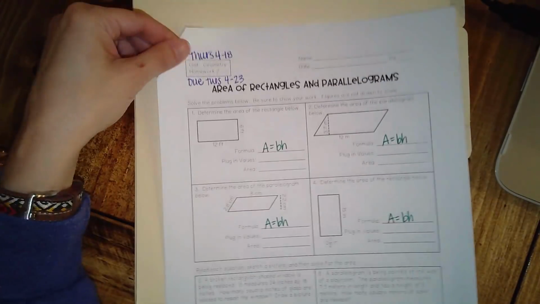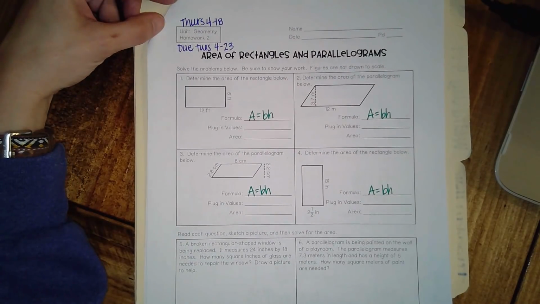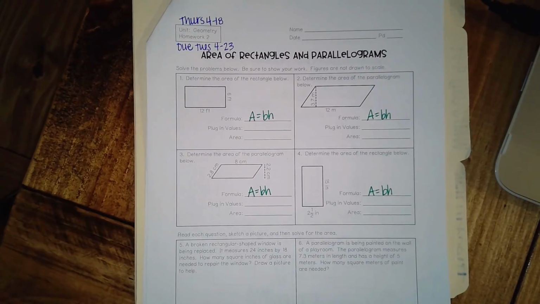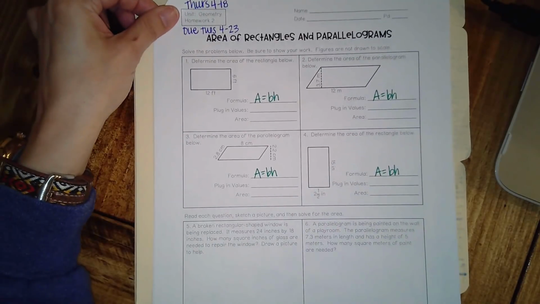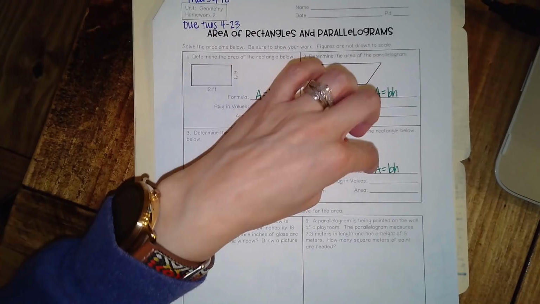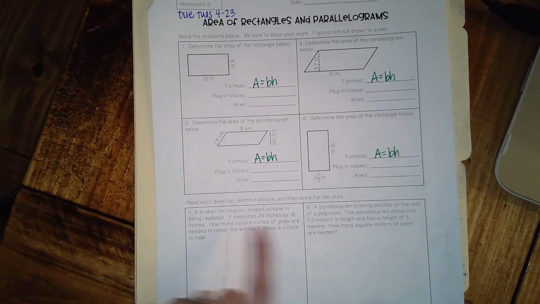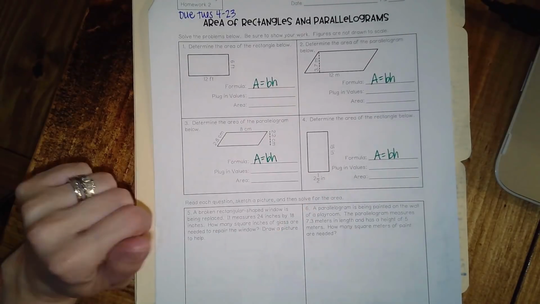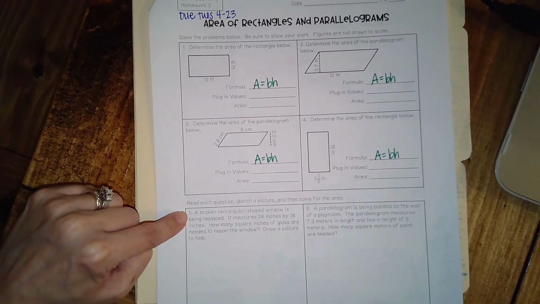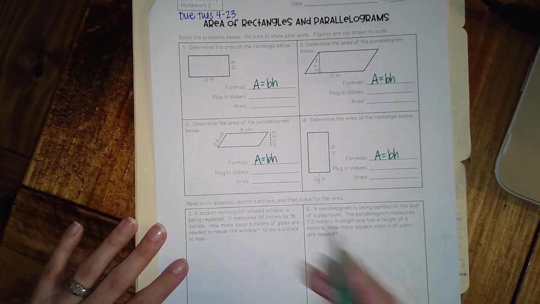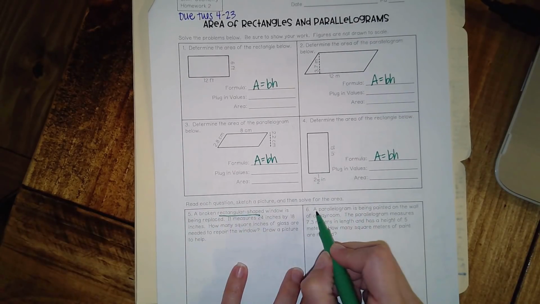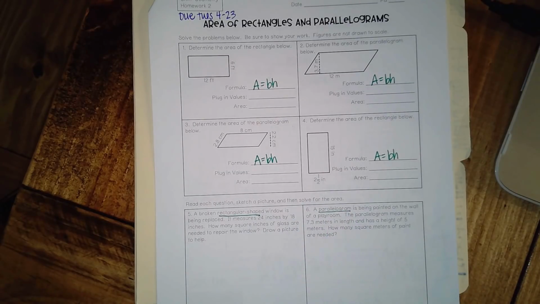Okay, on your homework assignment that's on the next page, this is due Tuesday when you come back, so work on it today in class, and then whatever you don't finish is homework, and it is due Tuesday when you return to school. Please remember to use the formulas provided to you. On number 5 and 6, the direction says to read each question, sketch a picture, and solve for the area. So make sure on number 5 that you read that this is a rectangular shaped window, so I do expect you to draw a rectangle. And on number 6, this is a parallelogram, so I do expect you to draw a parallelogram.